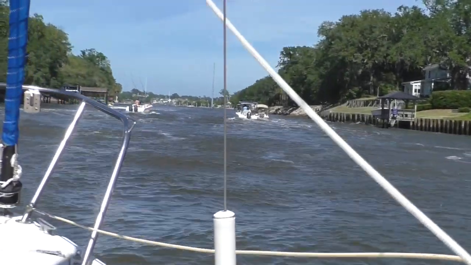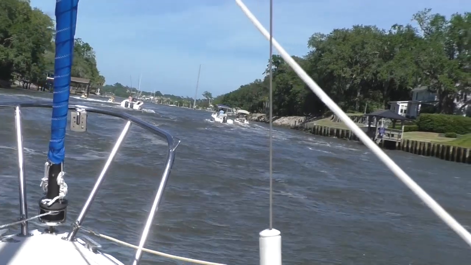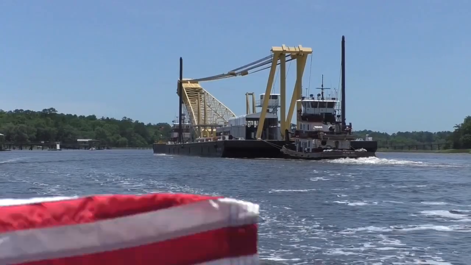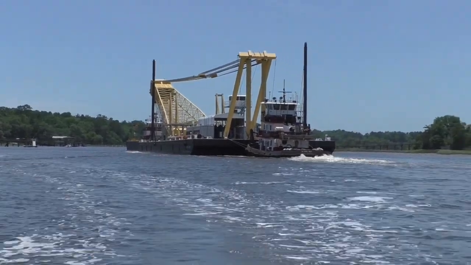That's very busy traffic in there too. You don't want to be around, and not just pleasure craft. There are commercial interests going through there too, tugs and barges and whatnot. So you want to get through there.